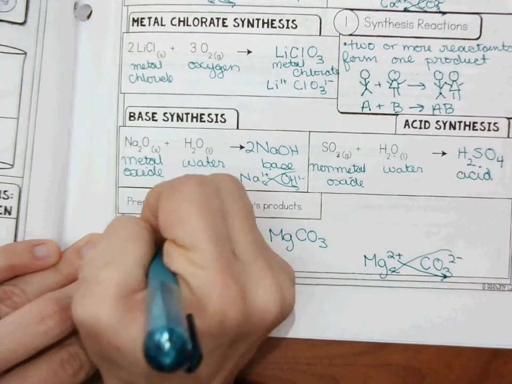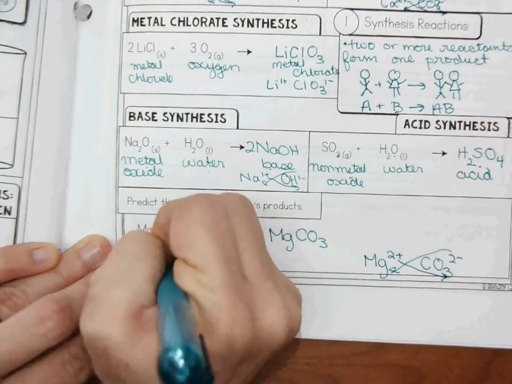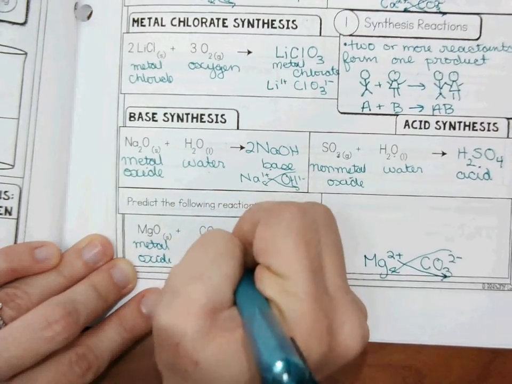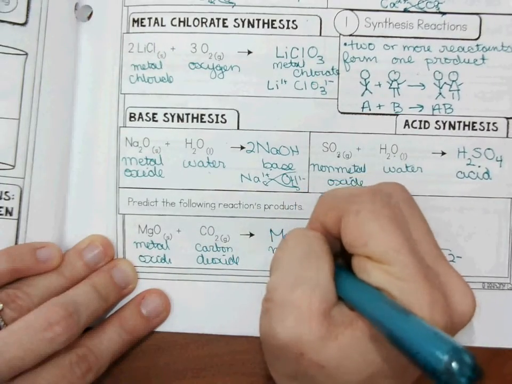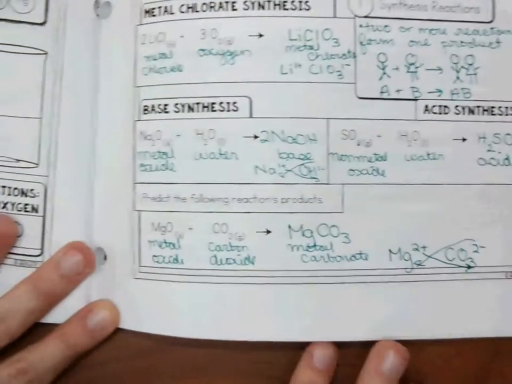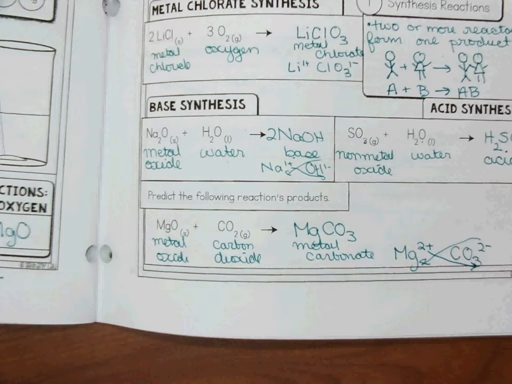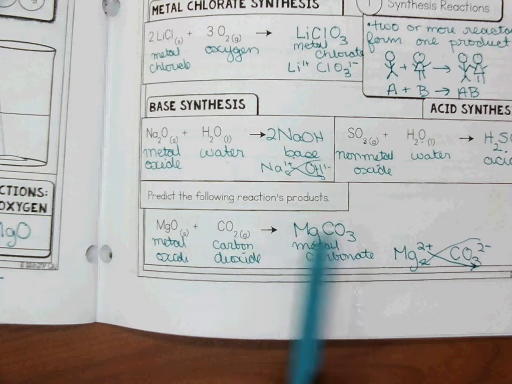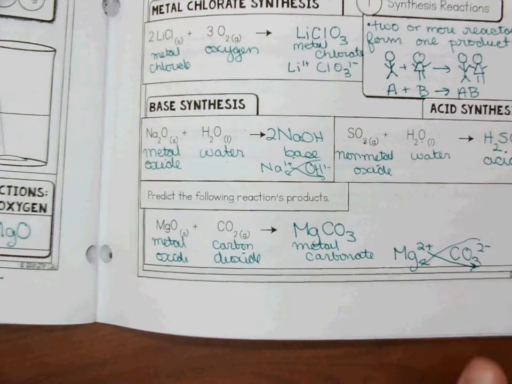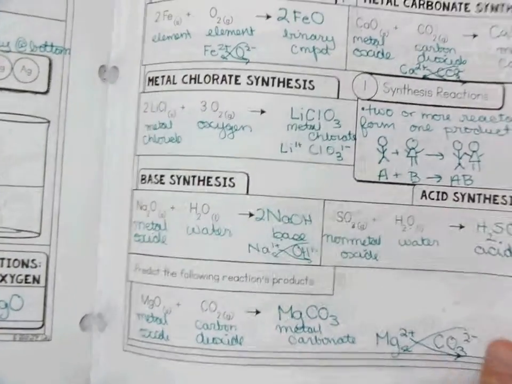So I have a metal oxide, and carbon dioxide, and I get a metal carbonate. Okay? And there's actually no balancing I need to do here. That's all our examples of synthesis.